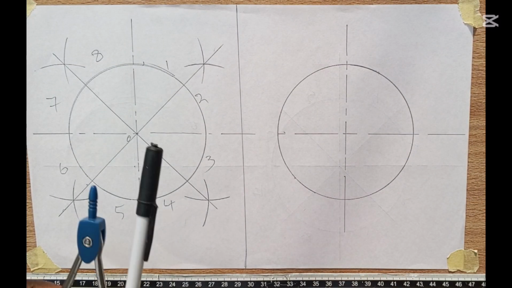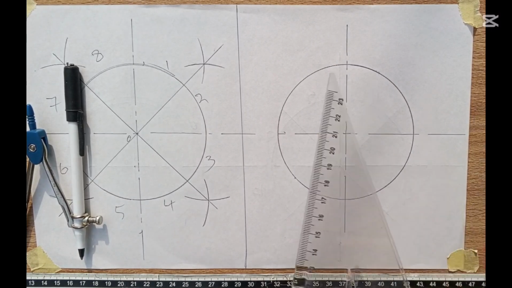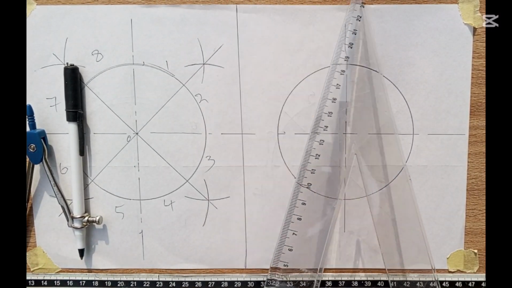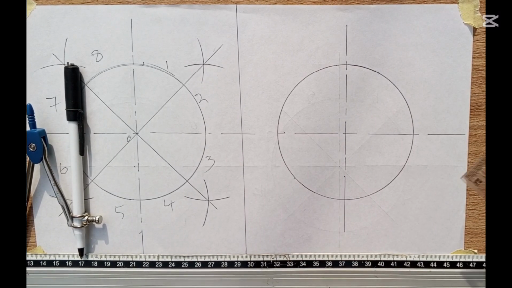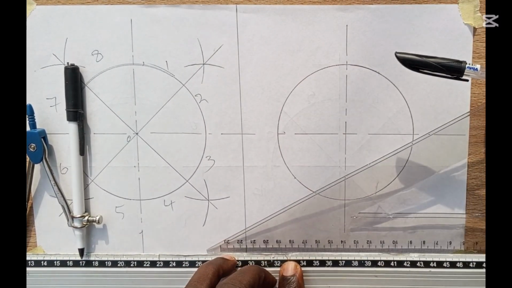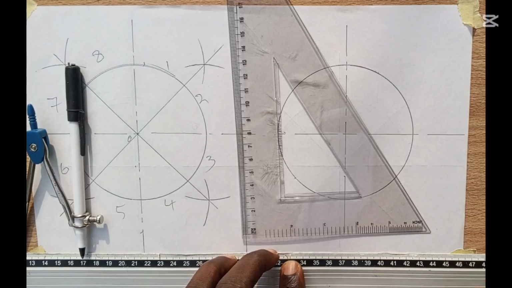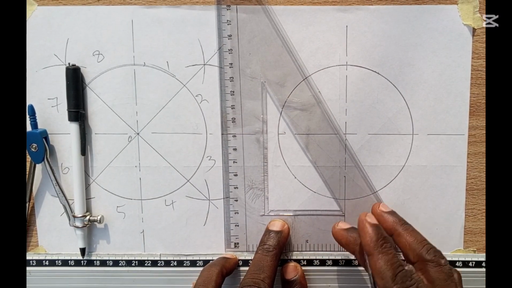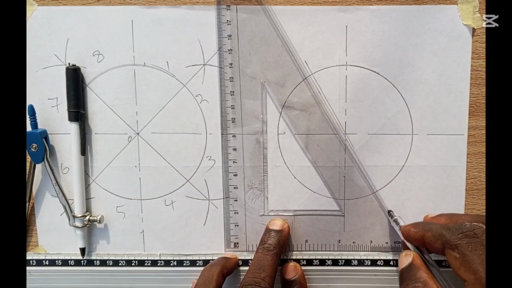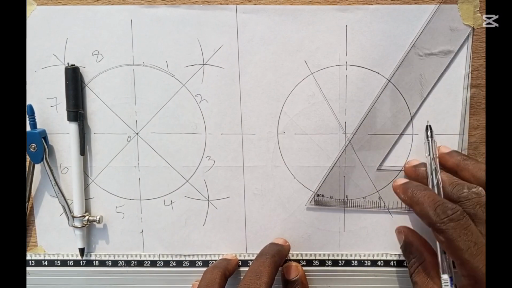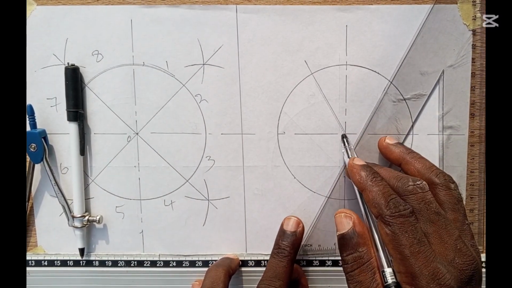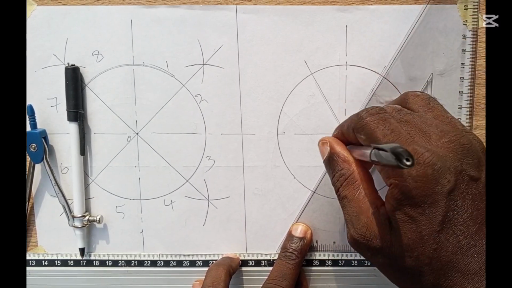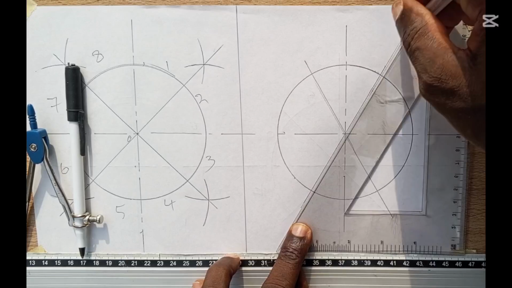Perfect. Now this time we are going to use the 30-60 degree set square in two ways. We'll use the 30 side and also the 60 side. So let me start with the 60. Put it there, slide to the center, you draw a line, you rotate the 60 like this. Oh, I drew a double line, this is wrong. Now put it to the center, and there you go, you draw. Can you see that? Good.